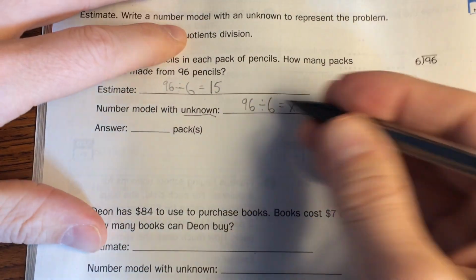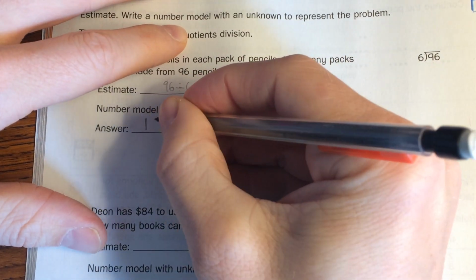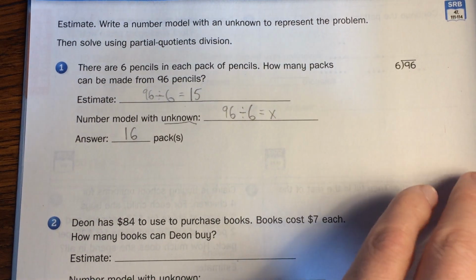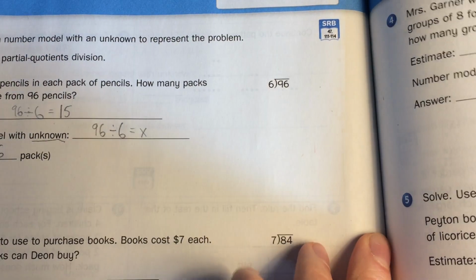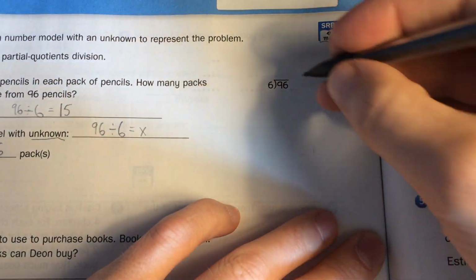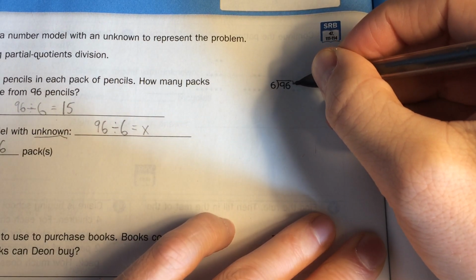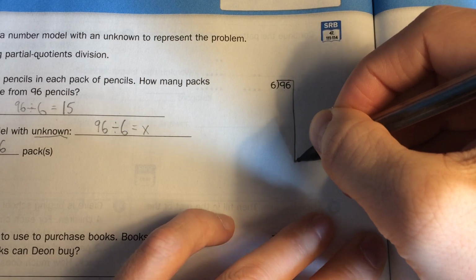96 divided by 6 equals, we said, 16. Now I will show you, if you would like, a different way. The cool thing about partial quotients is it's up to whatever you feel comfortable multiplying, what works for you. You could also go this route.